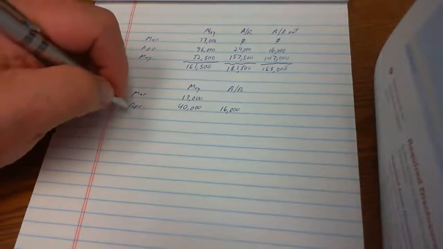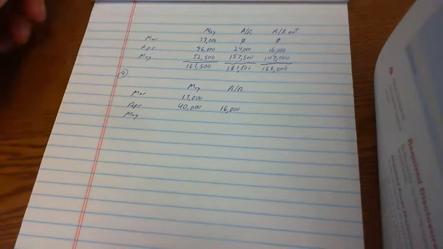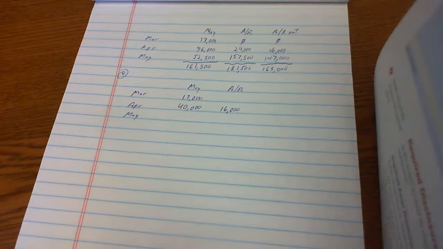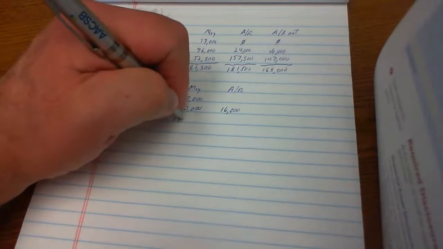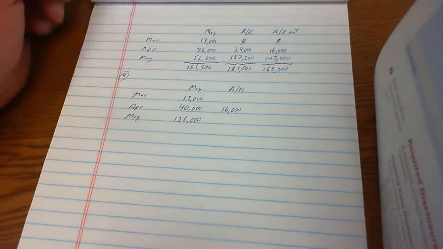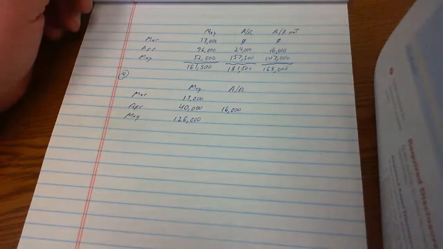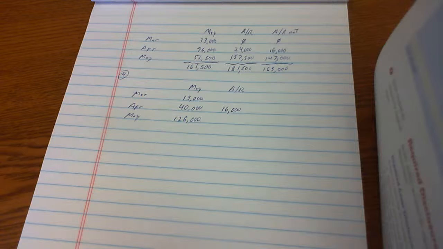Right? And then in May, we're going to sell 210,000, and we're going to collect 60% of that, and so that will be 126,000. Our accounts receivable on that, however, will be 40%.